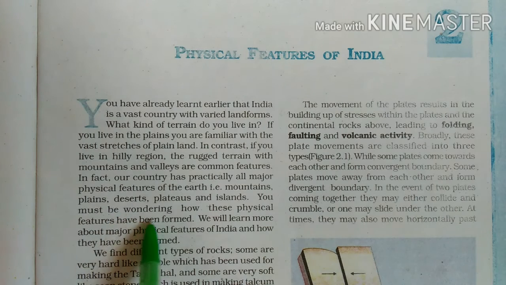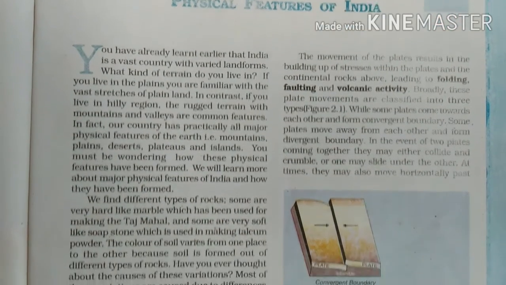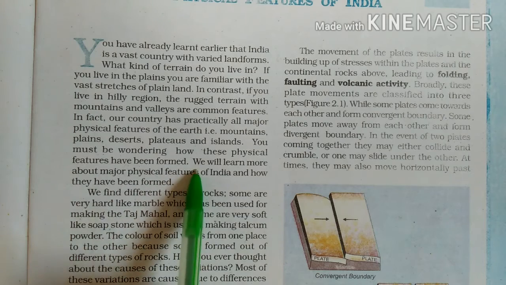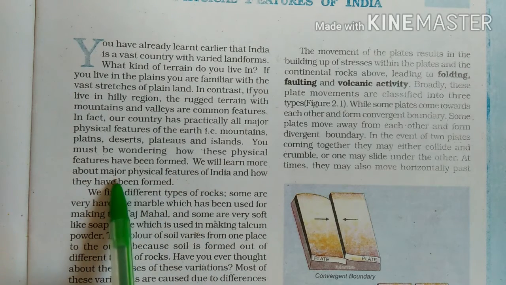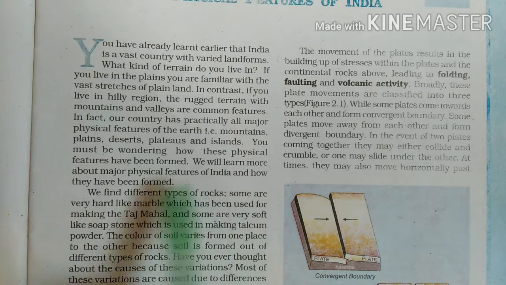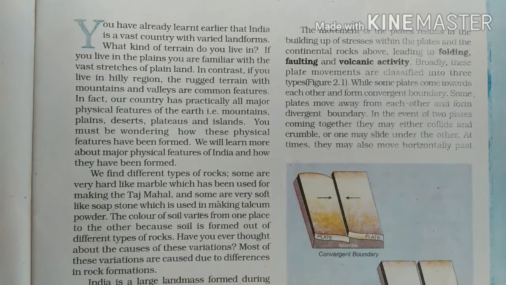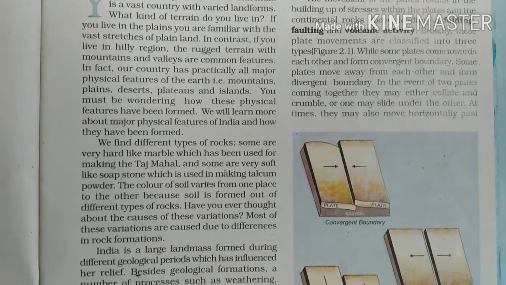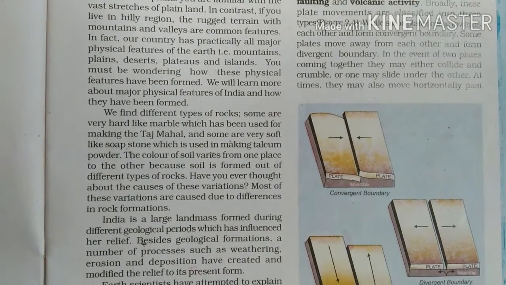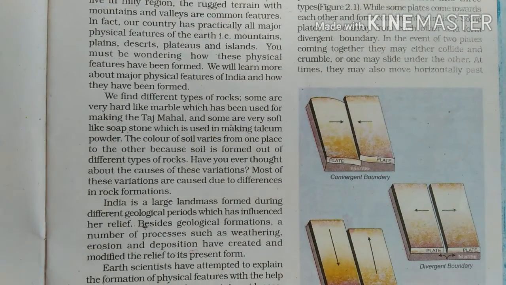You must be wondering how these physical features have been formed. Now you are very curious about how these physical features have formed. We will learn more about the major physical features of India and how they have been formed. In this chapter we will learn about the physical features of India and how they have been formed. Now we will move towards the next paragraph.